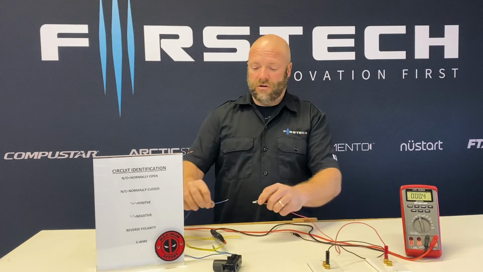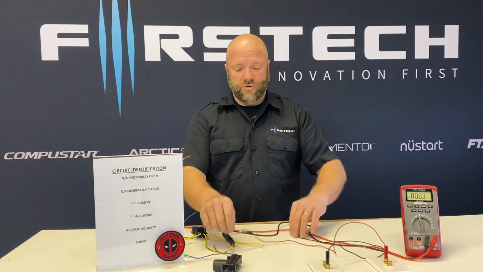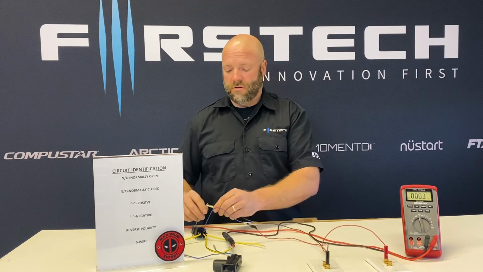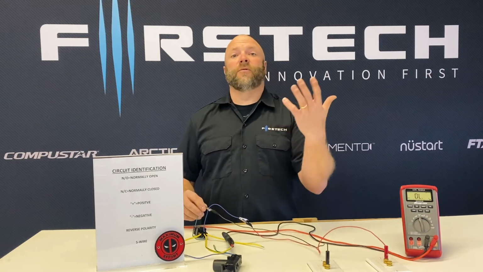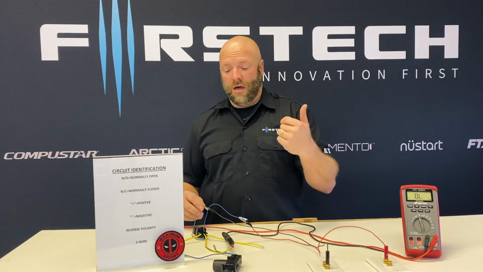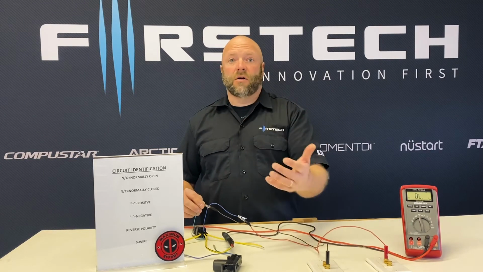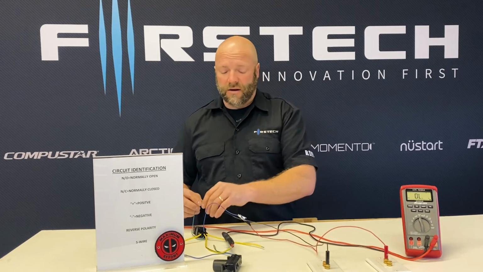When we attach our leads from the meter to a 12-volt source, continuity goes away. So that opens that circuit. This circuit would be used, for example, for a starter kill. It normally is closed, so it allows current to pass through the circuit. When you apply a current to the relay coil, it opens the circuit. Very, very simple.